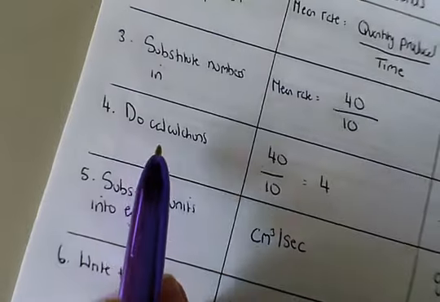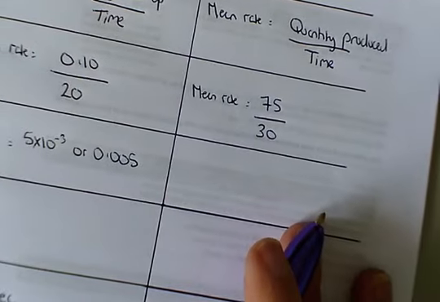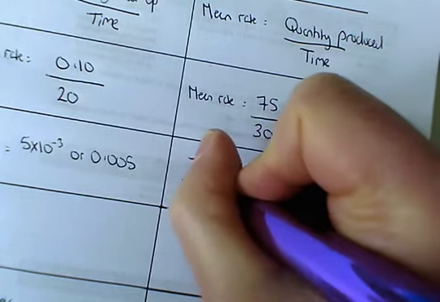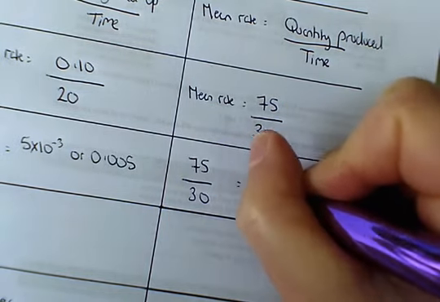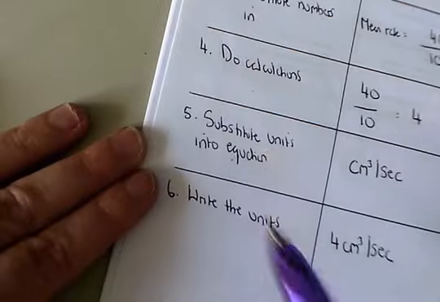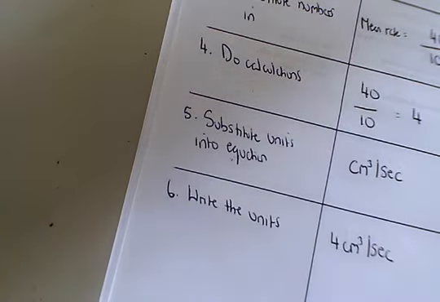Then I'm going to do the calculation. You can either do it in your head or use a calculator depending on how confident perhaps you feel. So it becomes 2.5. And then we need to look really carefully at the question to make sure that we're using the correct units.